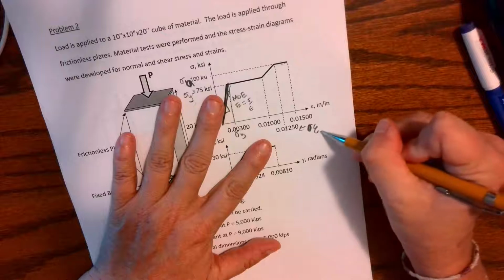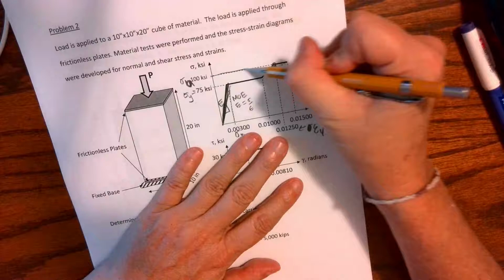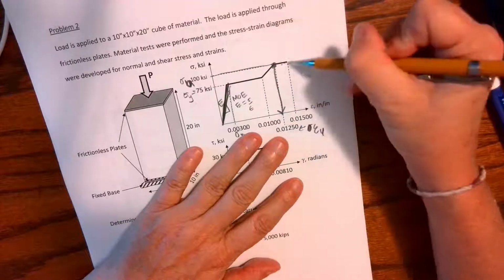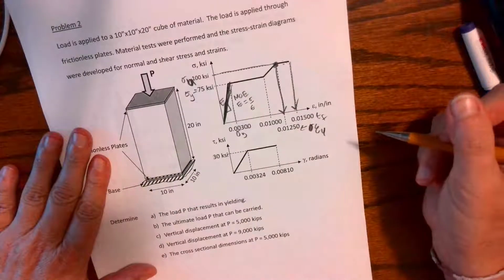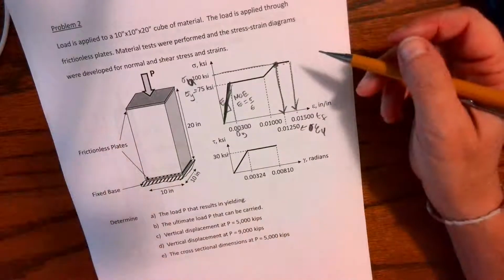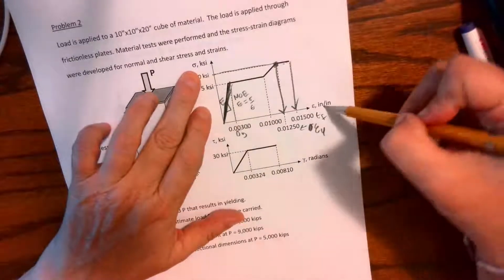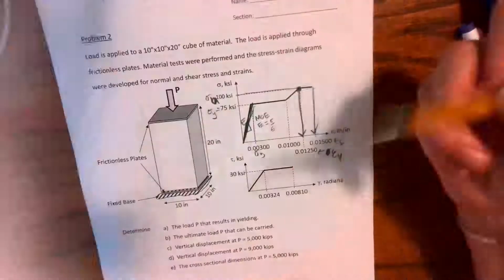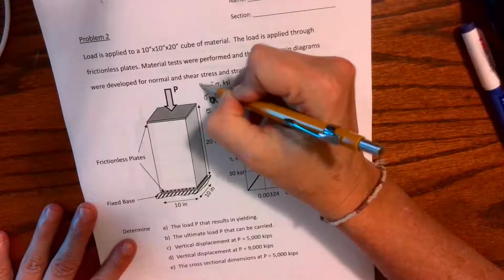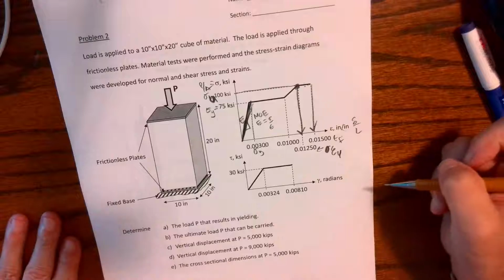This would be the strain that's associated with where I reach that ultimate stress. If this is my ultimate stress, here's my ultimate strain. This is my strain at fracture. That's where I fractured. Okay? So you just need to be able to understand this is stress, strain. And it goes right back to, here's your equation. Stress equals E times strain. Force over area, deformation. This is force over area. This is change in length over length.